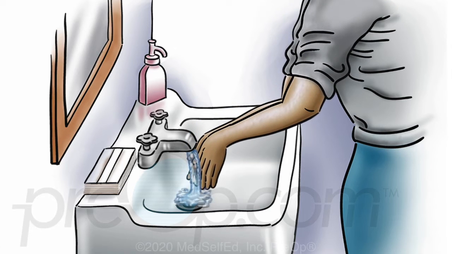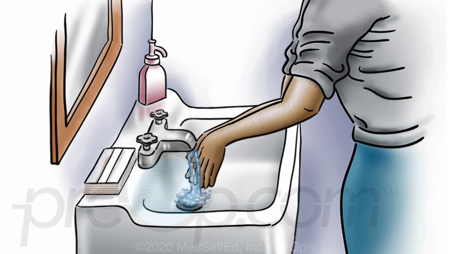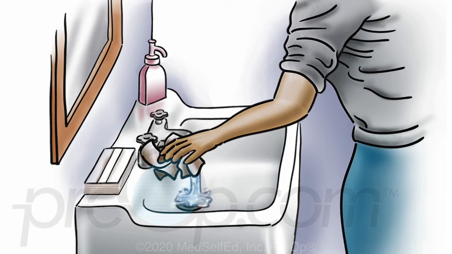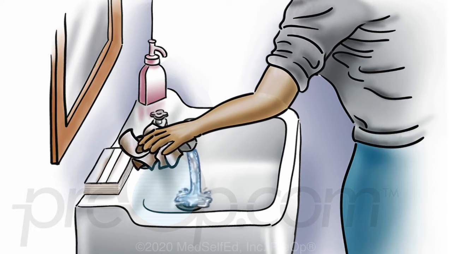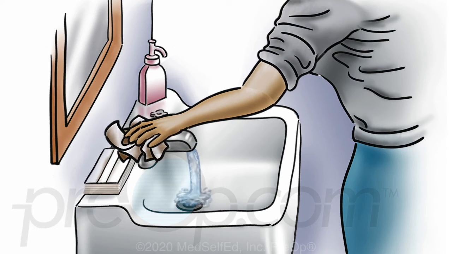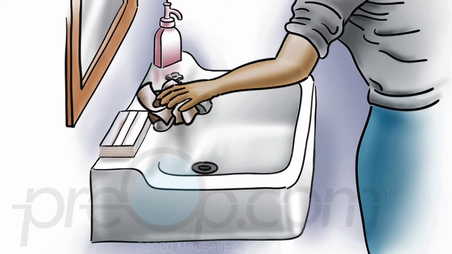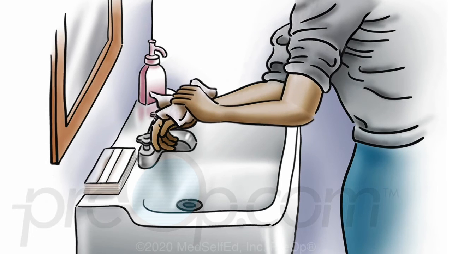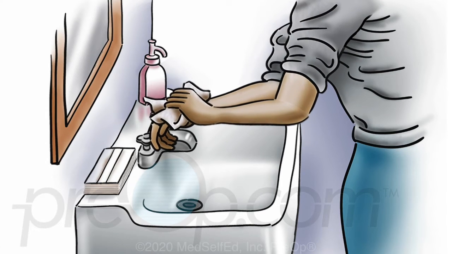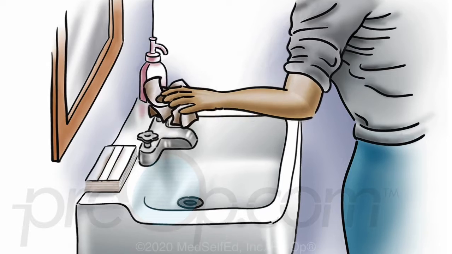Rinse your hands completely. Because the sink has germs, use a paper towel to turn off the water. Throw away the paper towel. Use a new paper towel to dry your hands completely. Then throw it away.